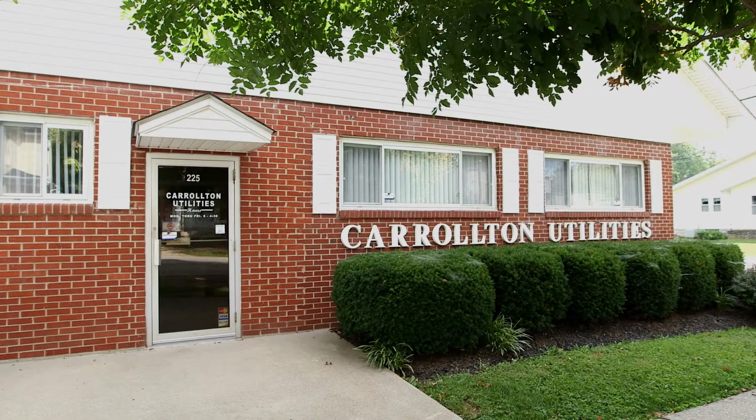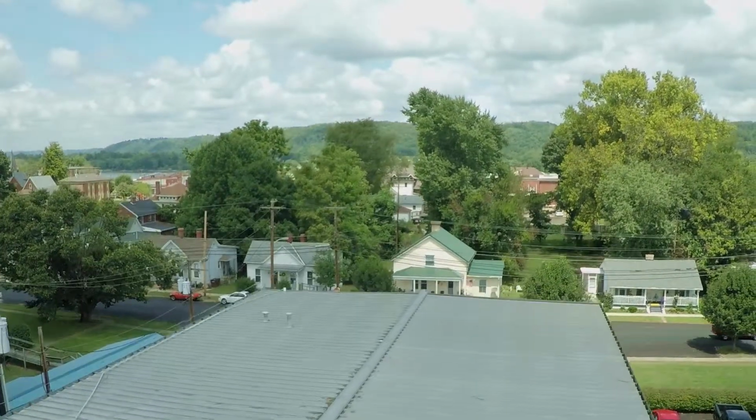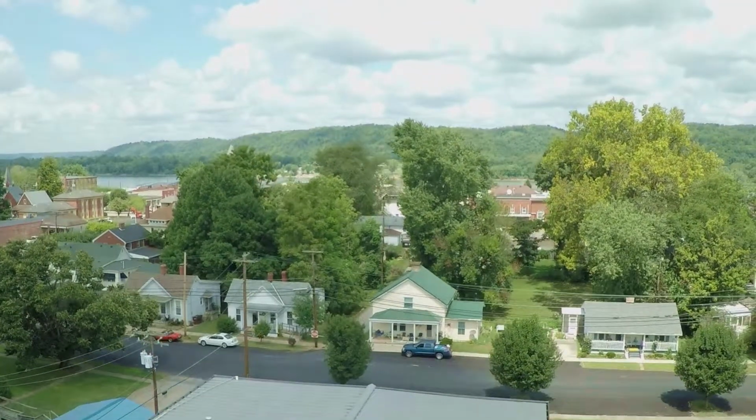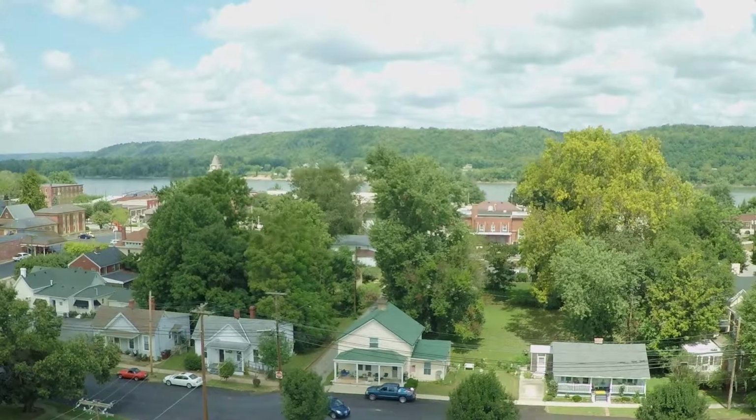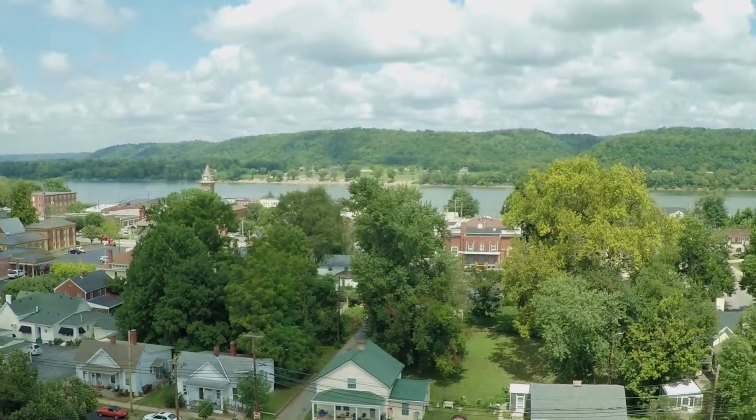Carrollton Utilities, which provides drinking water to about 2,600 customers across Carroll County, has used the aquifer as its water source for decades. The first plant was put in the early 70s, where they used the groundwater. We had an upgrade of the plant in the 90s, and then just recently we upgraded again.